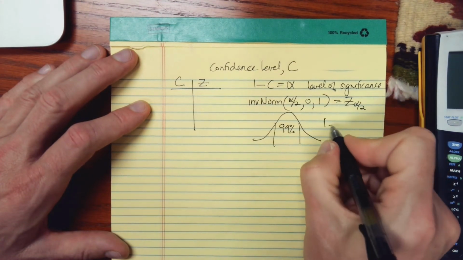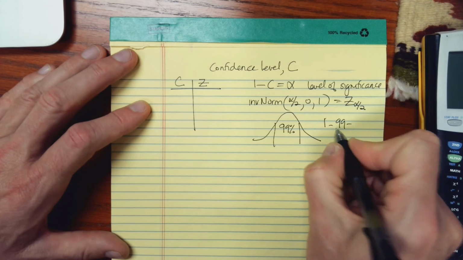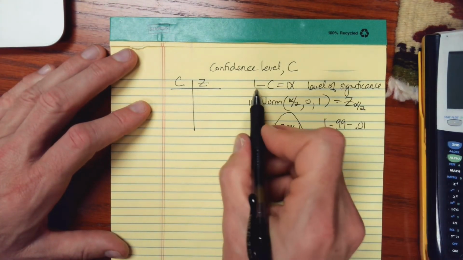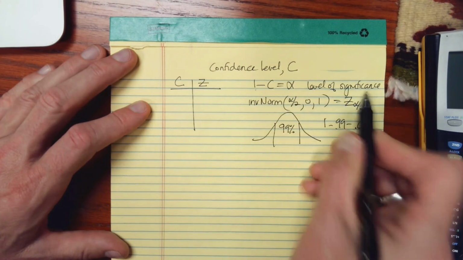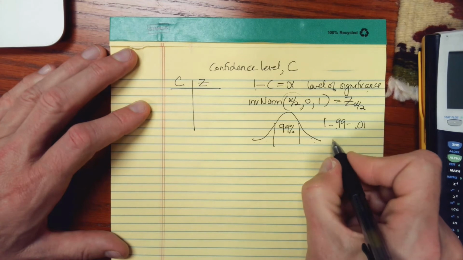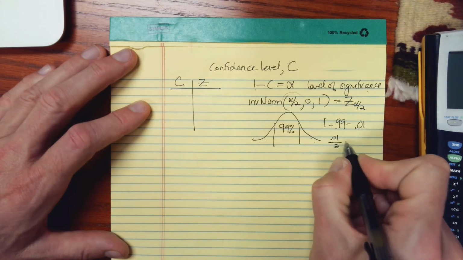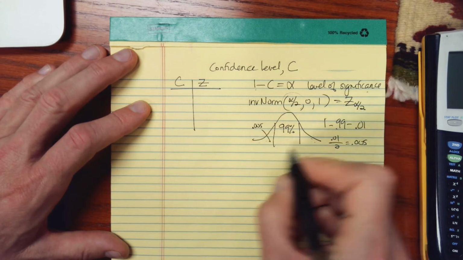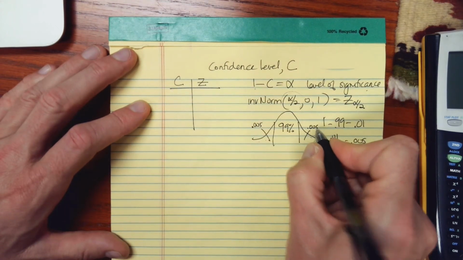When I take 1 minus 99%, I get 0.01 or 1%. That's the level of significance. But that has to be split between the two tails. That's why we take it over 2. So 0.01 over 2 is 0.005. So this is 0.005 in this tail, and this is 0.005 in this tail.